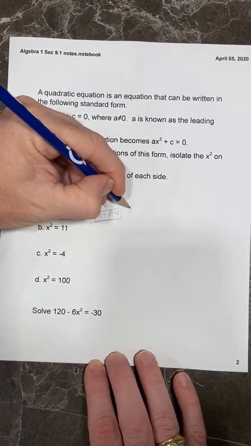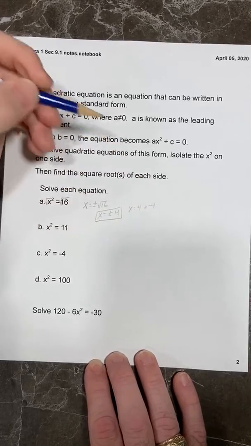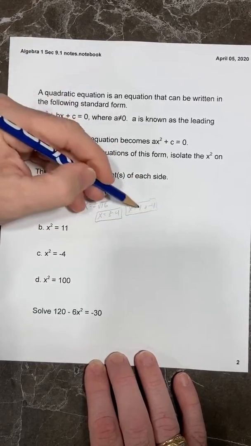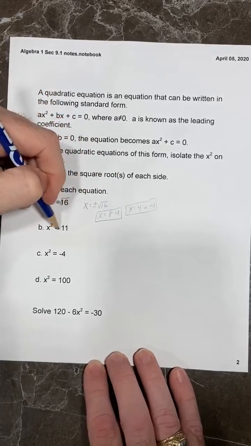Or you could say x equals 4 and negative 4. Two different ways to write it. Same possibility. 4 times 4 equals 16. Negative 4 times negative 4 equals 16.